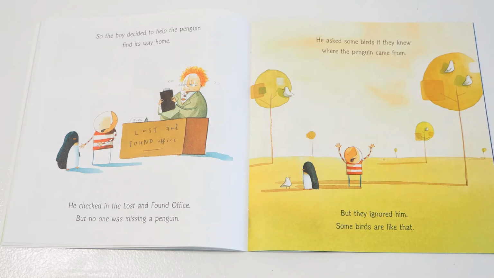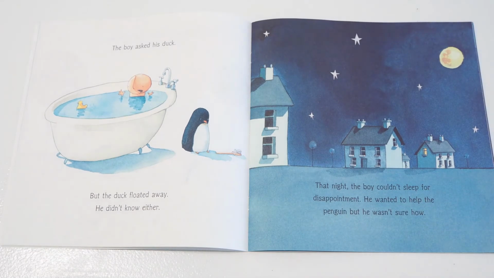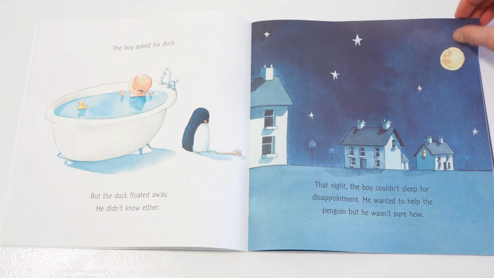He checked in the Lost and Found office, but no one was missing a penguin. He asked some birds if they knew where the penguin came from, but they ignored him. Some birds are like that. The boy asked his duck, but the duck floated away. He didn't know either. That night, the boy couldn't sleep for disappointment. He wanted to help the penguin, but he wasn't sure how.